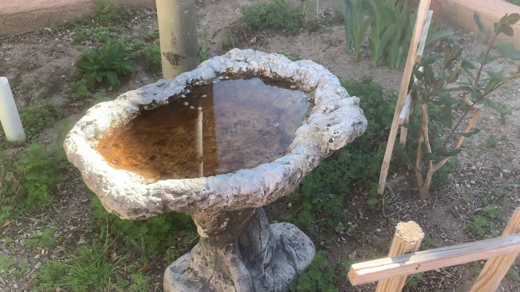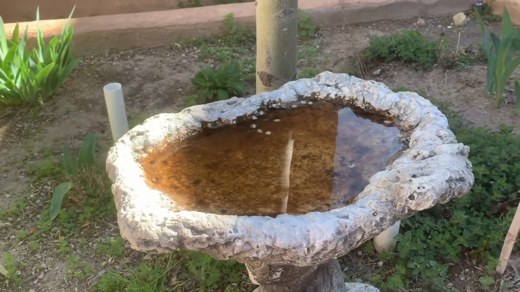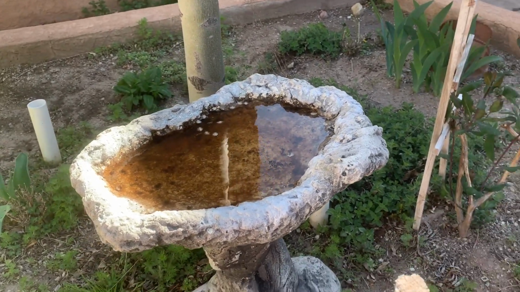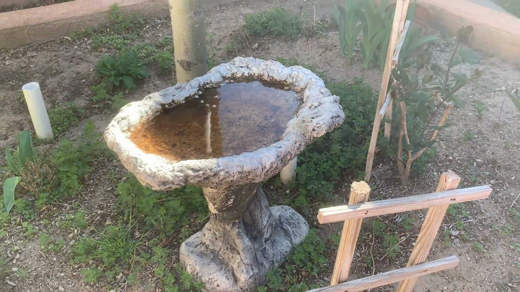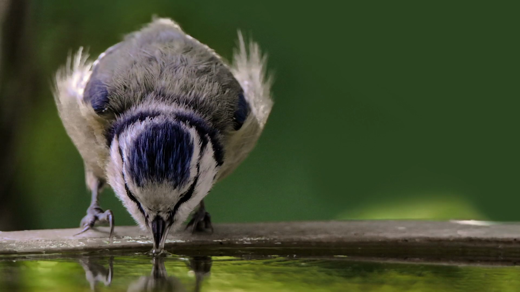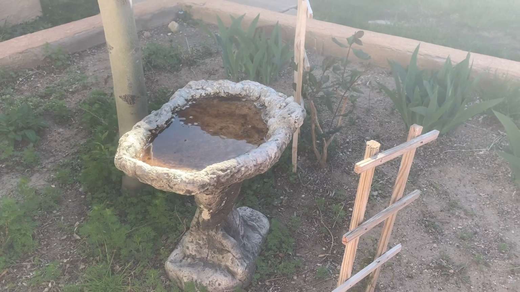Another cool thing here that is not a plant is this bird bath. So it's filled with water, and it's just like it sounds, a bird bath. So birds can come, take a bath, drink some water from it, and be part of this cool space.